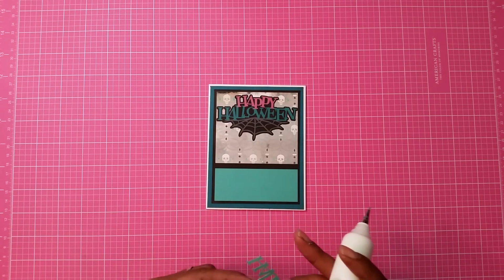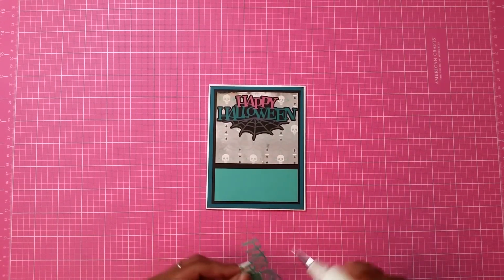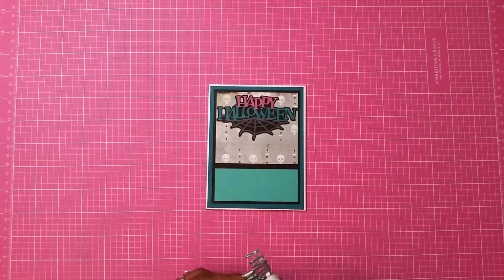This card is not that long because as you can see, we printed pretty much everything. And all we're doing right now is just adding the details to kind of bring it out. Okay, I'm just adding some glue. Make sure that some of it is already there, because you want to make sure that it's going to adhere to your letters.